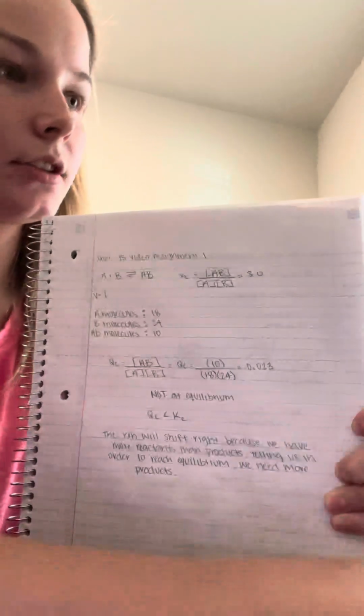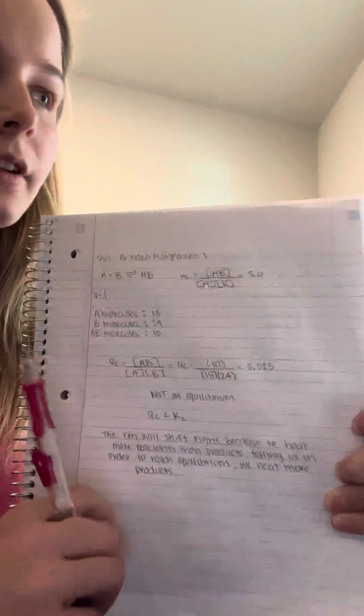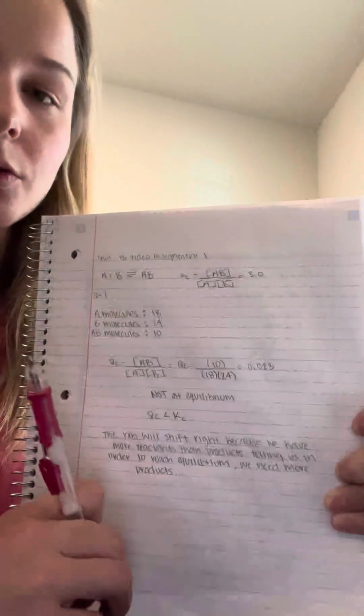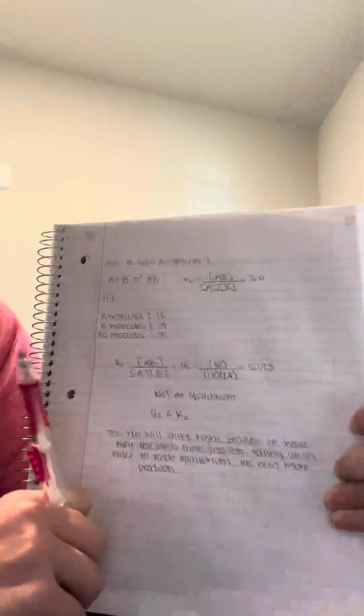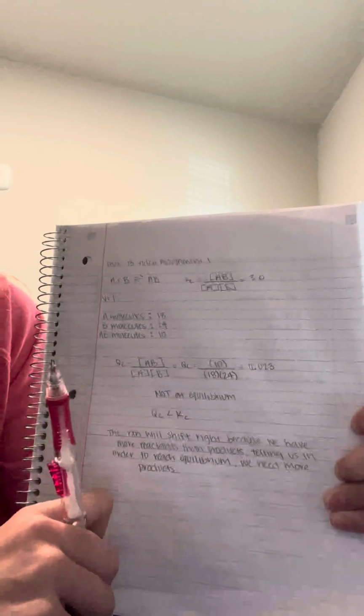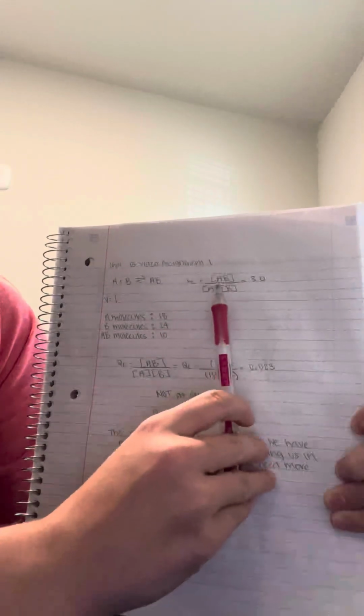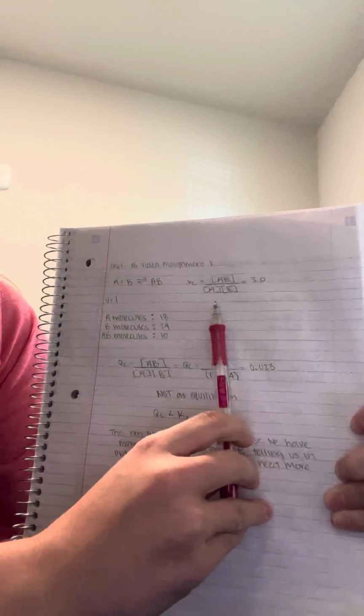Now, because we are not at equilibrium, we have one more question to answer. If we're not at equilibrium, in which direction will the reaction proceed in order to attain equilibrium? A way that I like to think about this is based on the number here. We know the products go on top and the reactants go on bottom.